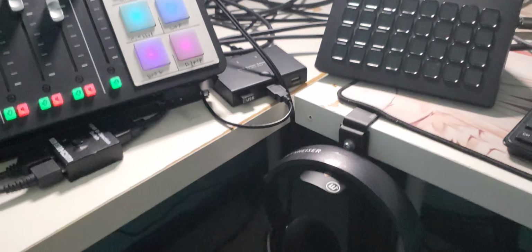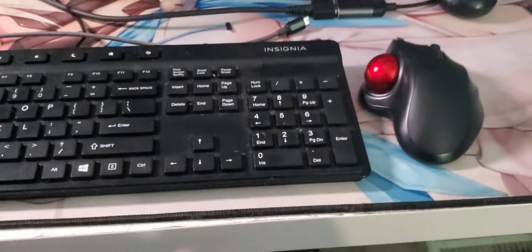And number 3 would be for the cable that's right here. And this Rodecaster is plugged into the USB hub that's behind all the mess of wires back there. And so the only thing that is over here is this USB-C cable for charging the mouse, and my controller, which is meant for the Switch.